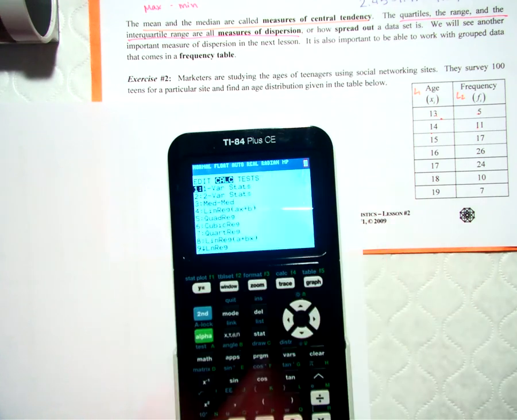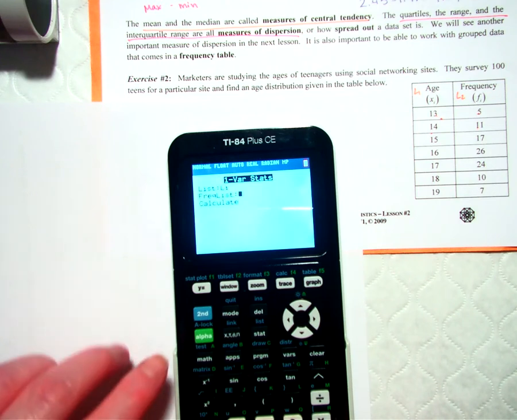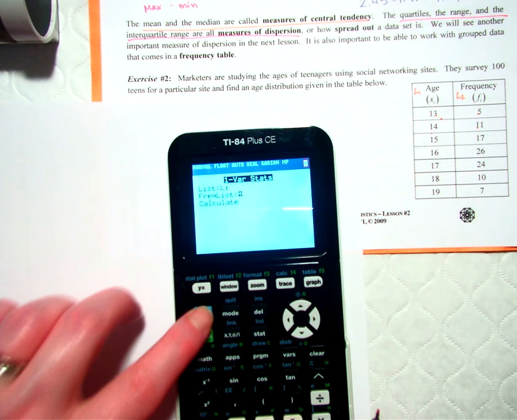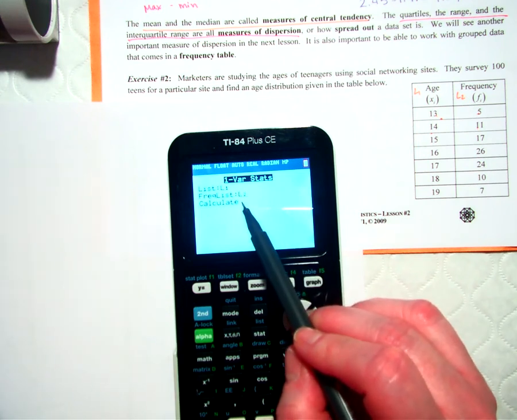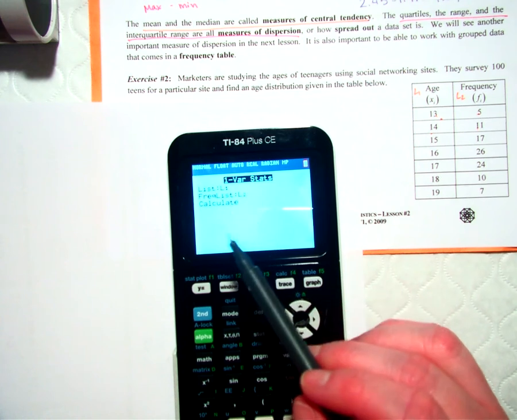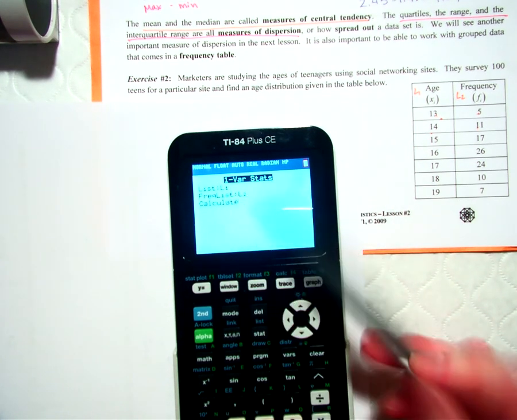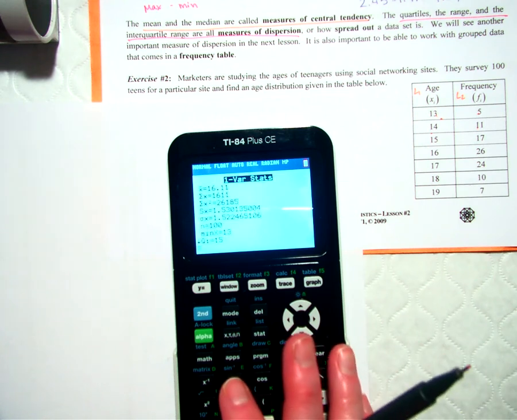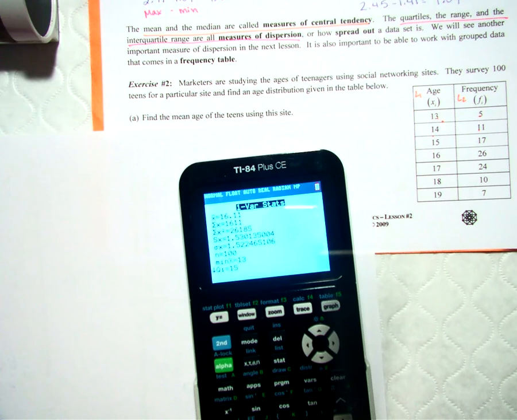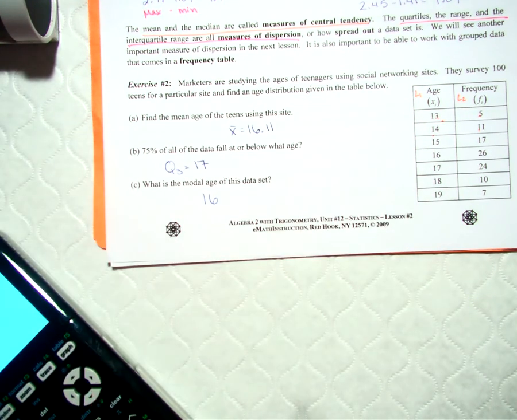So again, we still have one variable that we're looking at. So we're still going to do 1var stats. Only this time under frequency list, you're going to hit second and the number 2 to bring that L2 in there. You had a frequency list. So we need to get that frequency list listed in the calculator. So L1, L2, and then we go to our calculate, and it gives us all of our numbers here. So the mean, that is our first one, so that was our 16.11.